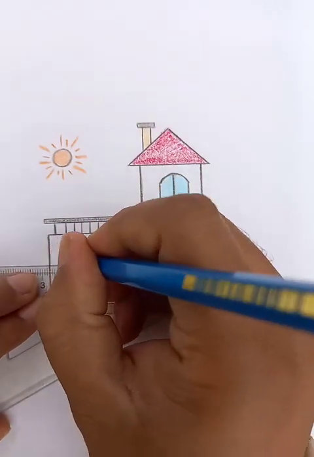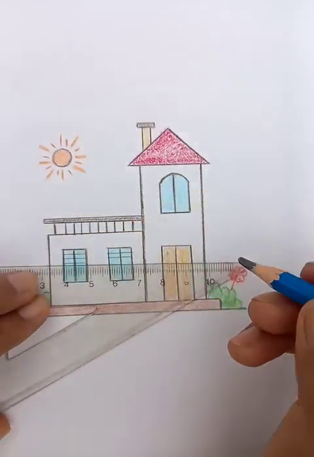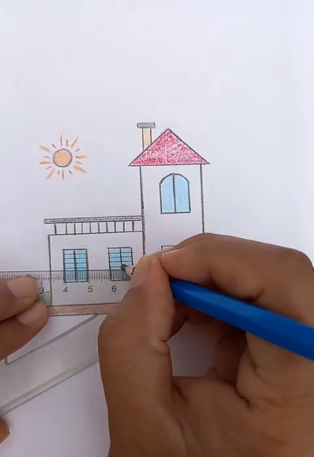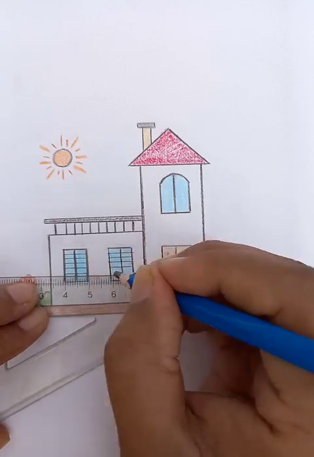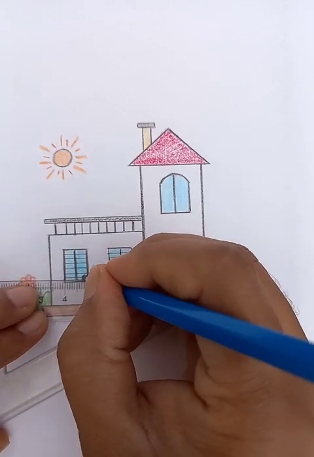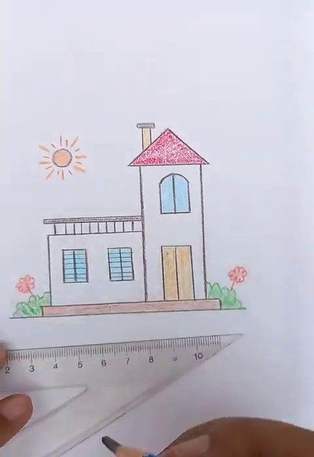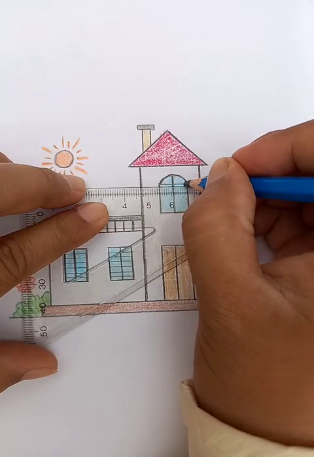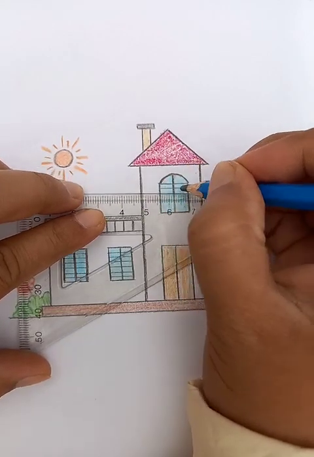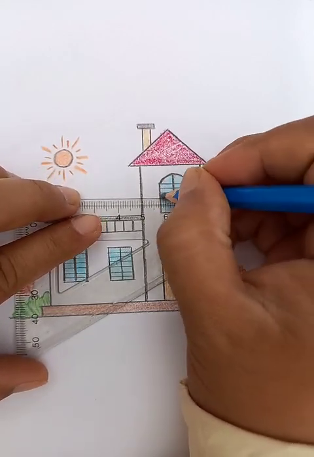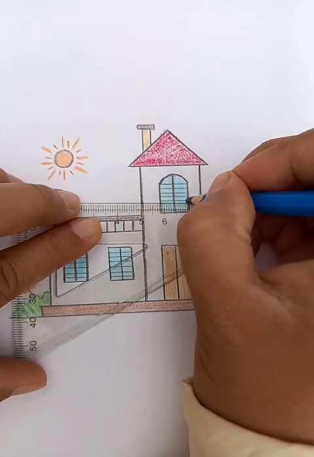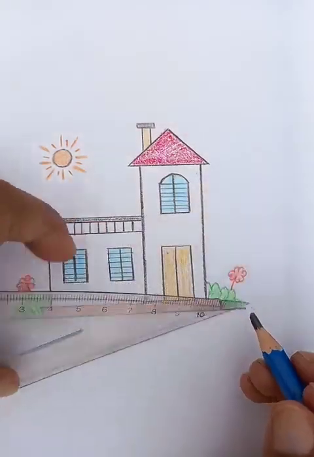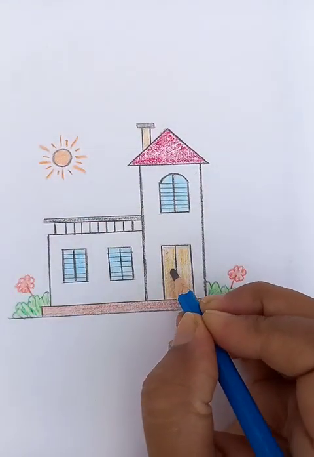These are the grills of the windows. And for the top window too, we are putting the grills. And we are going to put the door handles here.